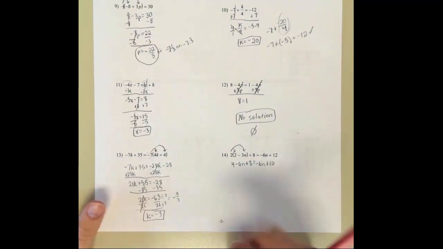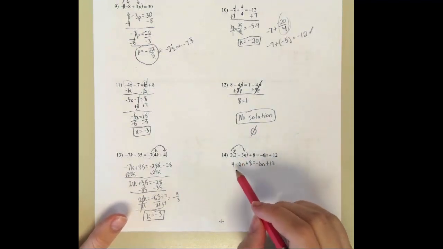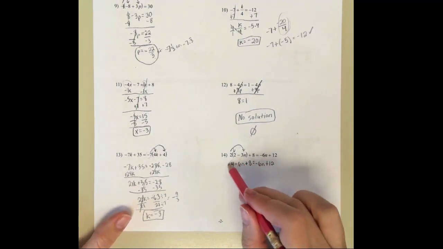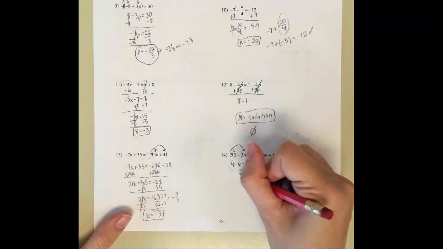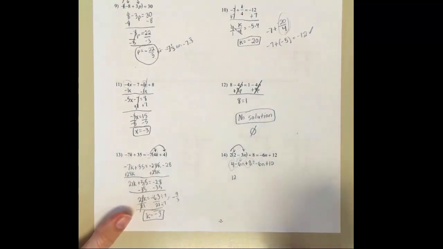In fact, there has to be if these are linear equations, meaning there's not any squares. So there have to be like terms I can put together. I can put 4 and 8 together right now and get 12. This minus sign is attached to the 6, so if I do 4 plus 8, I'm not going to worry about that negative sign.